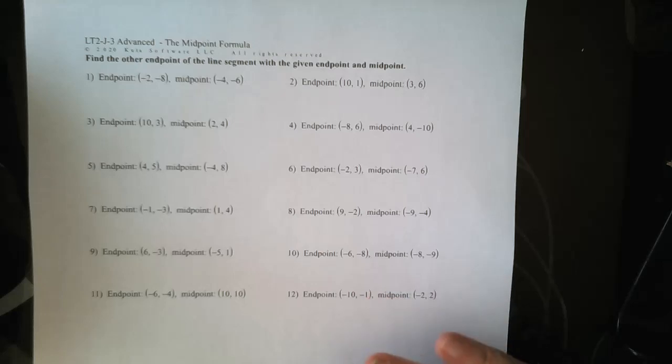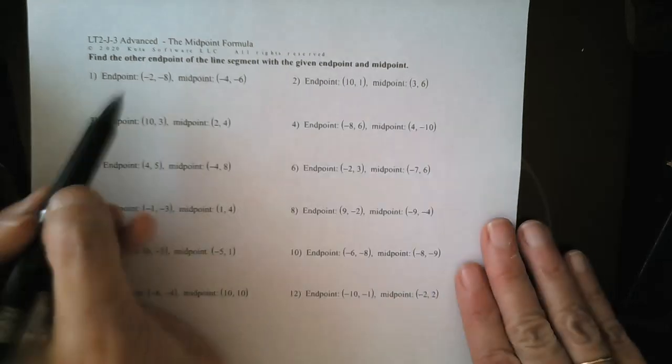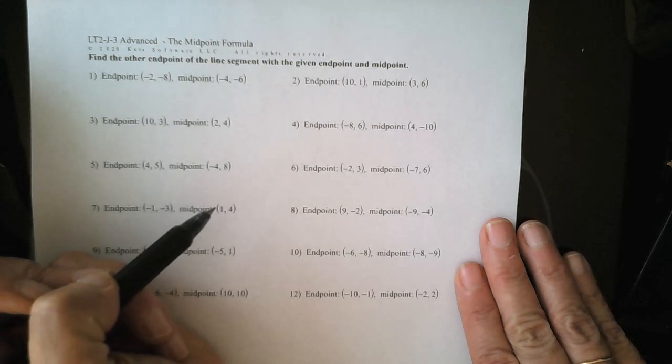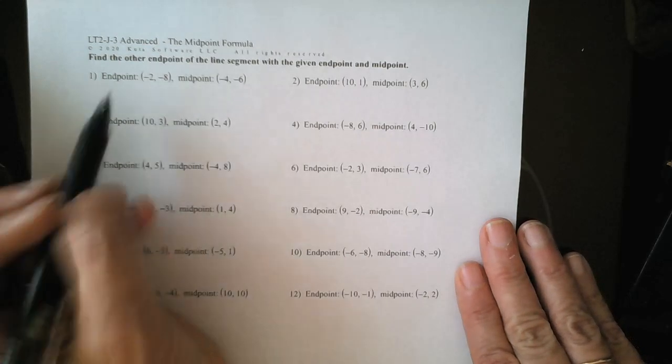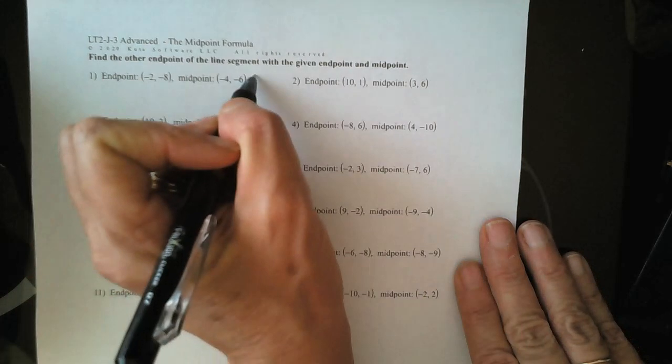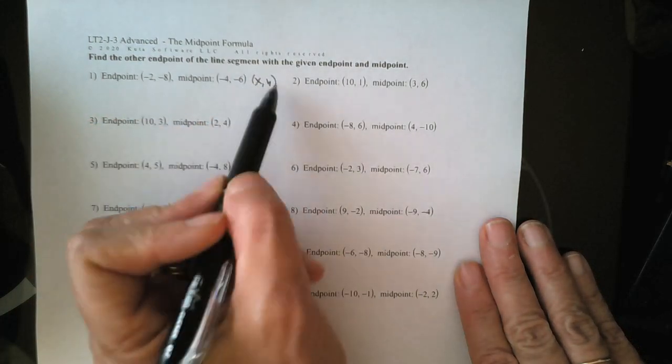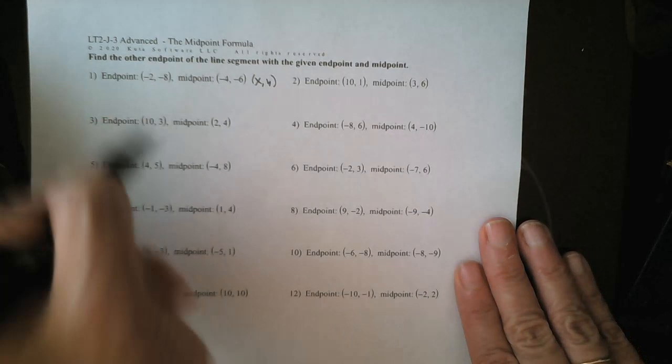Okay, so the advanced problems say we're giving you the endpoint and the midpoint. Find what the other endpoint is. So what we're going to do is say that the other endpoint is x, y. We have these two unknowns, x and y. That's the other endpoint.